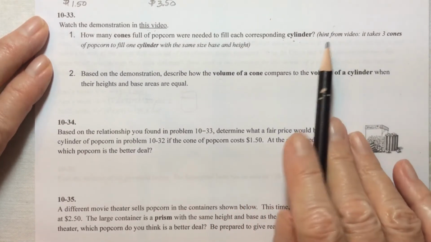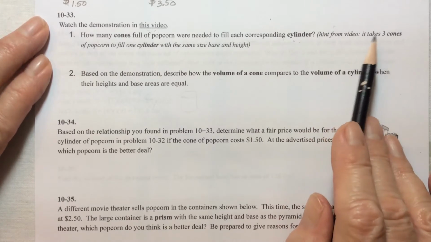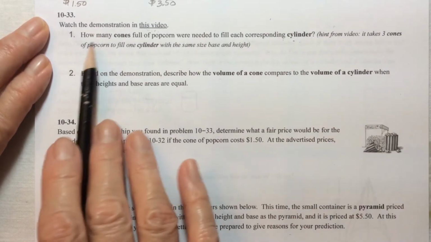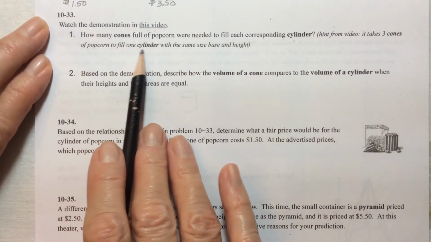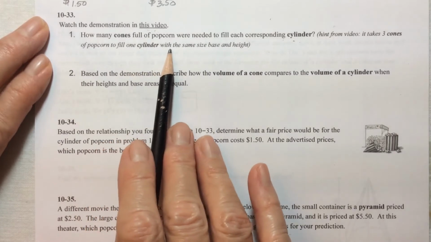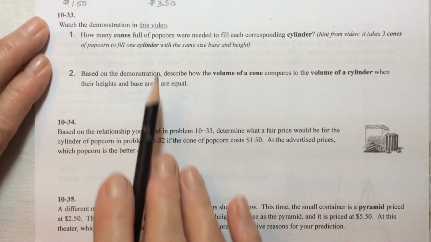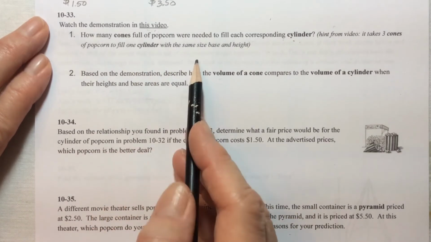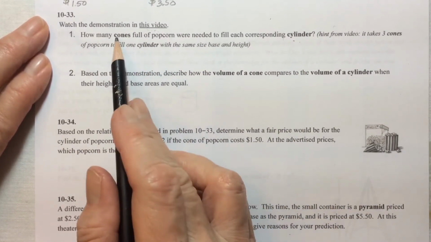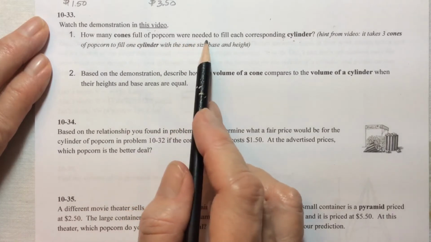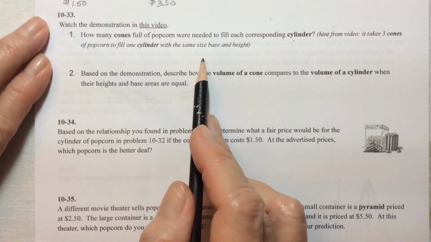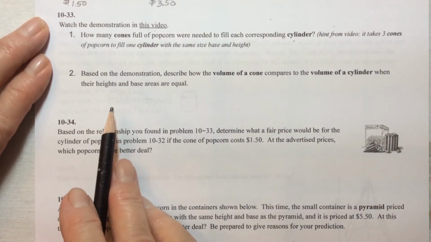Here is a big hint from the video. It took 3 cones of popcorn to fill 1 cylinder of the same size base and height. So you would write down here that it took 3 cones full of popcorn to fill in each corresponding cylinder.